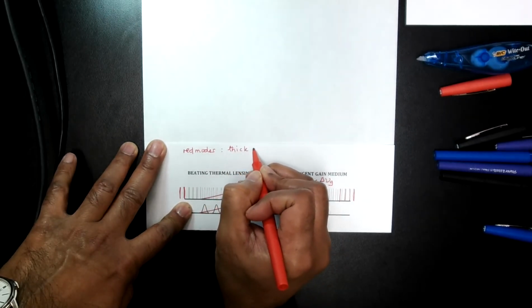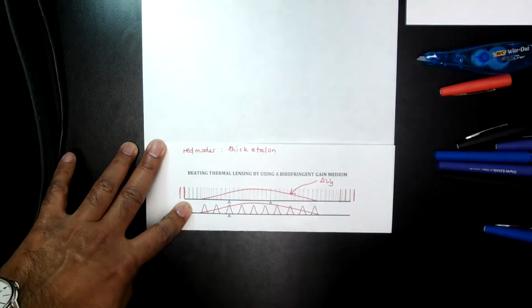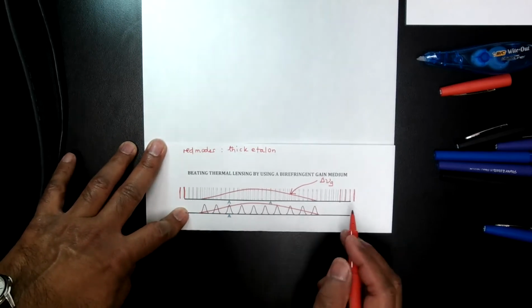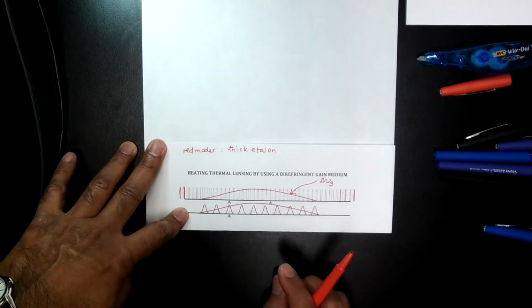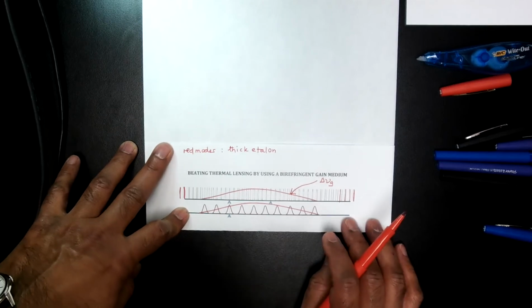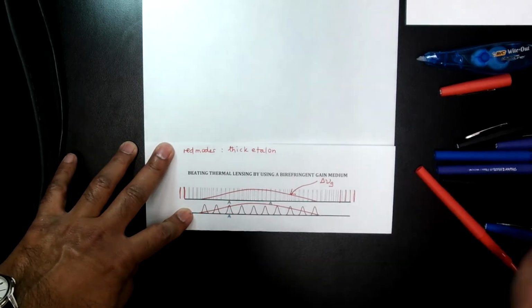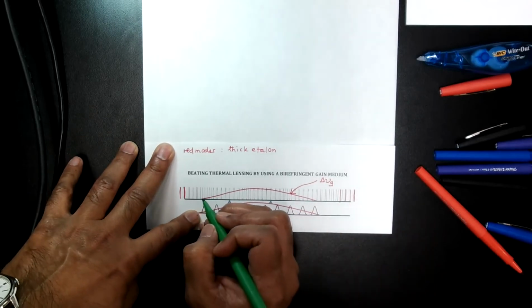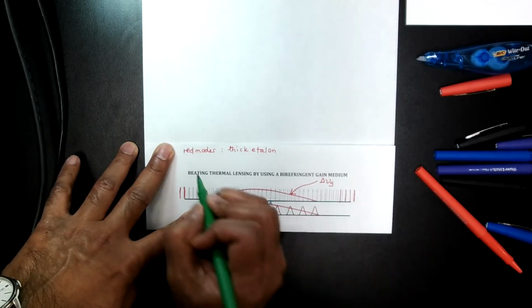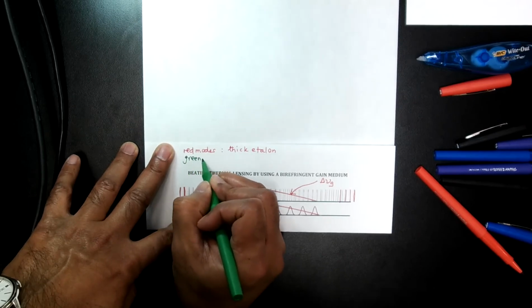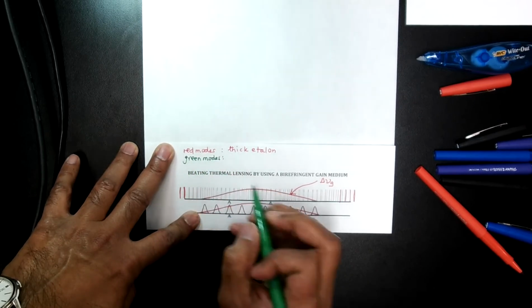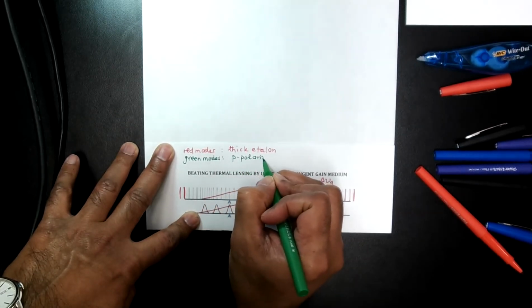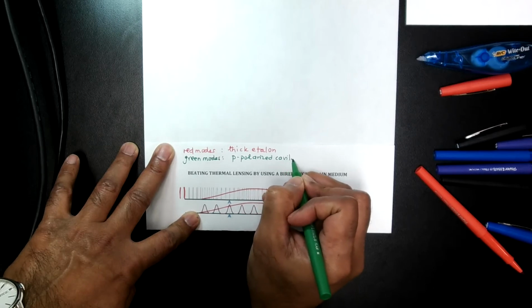So let's say we put in a thick echelon, and it has those red modes, so there are lots of red lines everywhere. Meanwhile, you see that there are green thin lines here as well. If you look in here, there's an array of green lines. And these green modes are the p-polarized cavity modes.